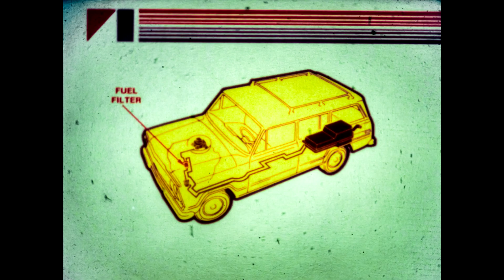From the fuel pump, fuel passes through this inline fuel filter. This filter protects the carburetor from contaminants that may be present in the fuel. These contaminants include water, scale, rust, and dirt.